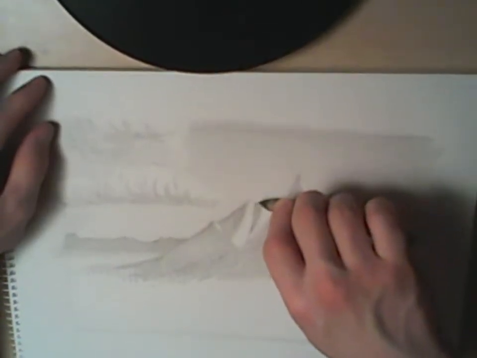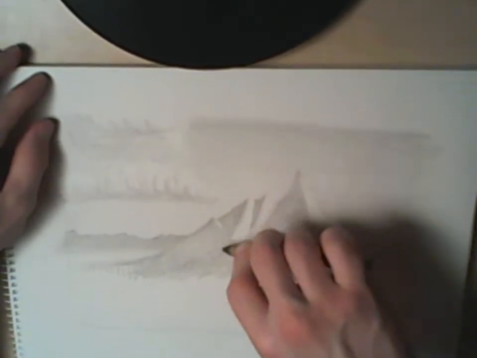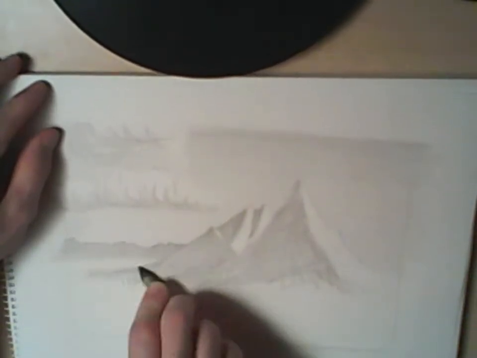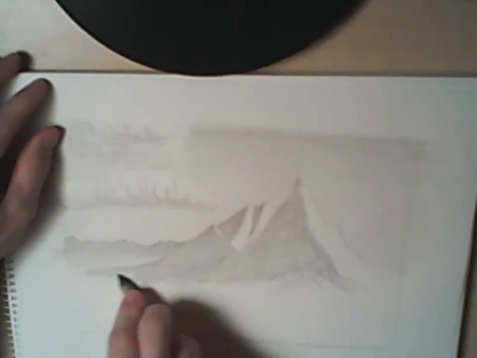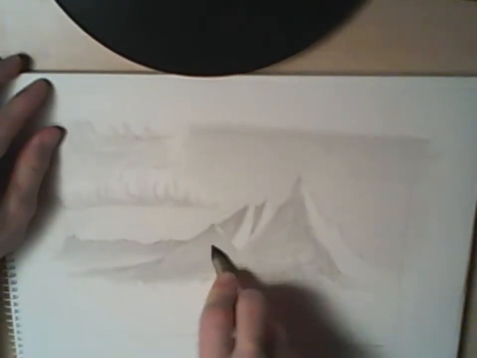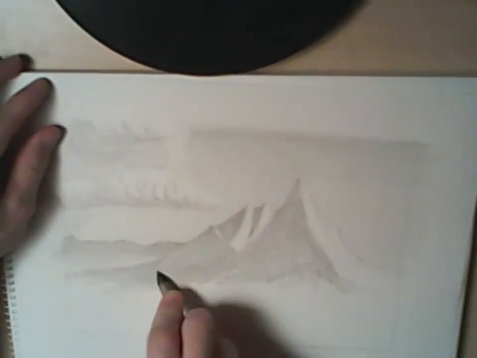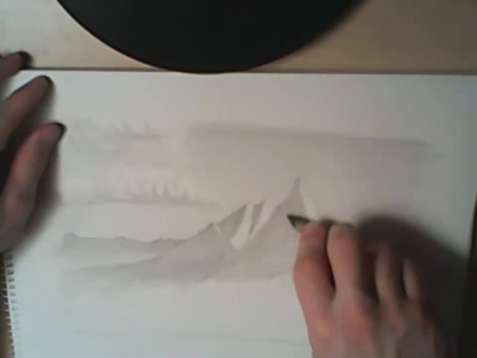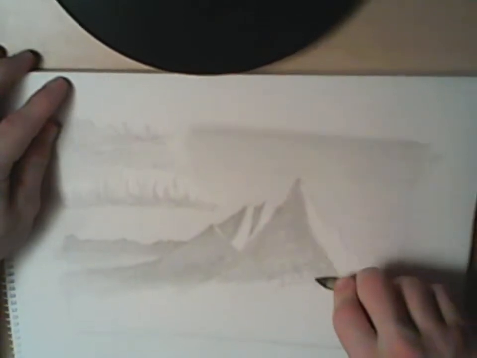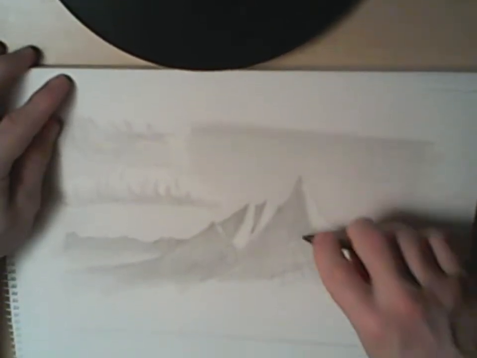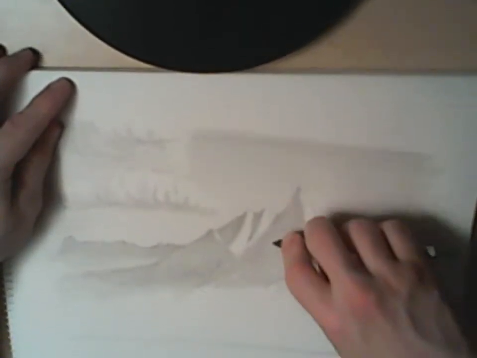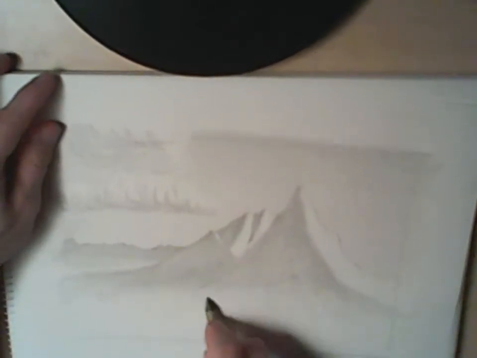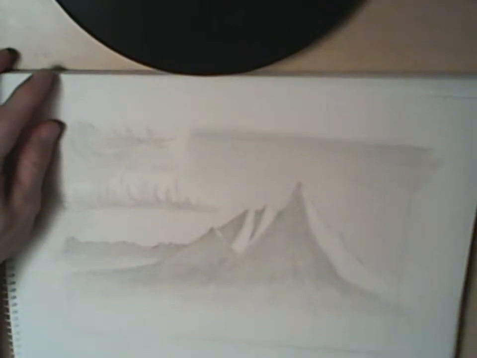I want to make those a little bit smoother, since it's only the shadow value, is not anything that gives it structure yet. So I'm just going across with the smudging tool and I'm pulling it down into the land below it. Maybe a little bit like this.